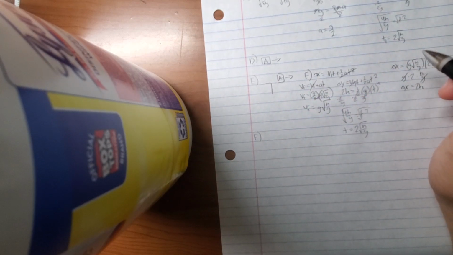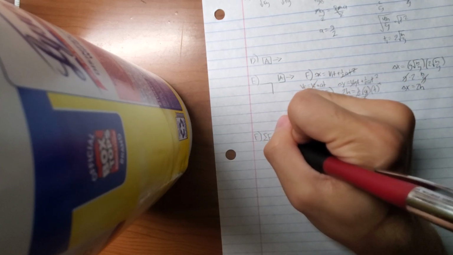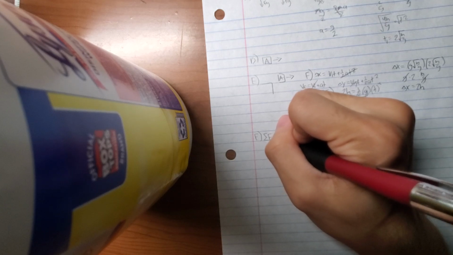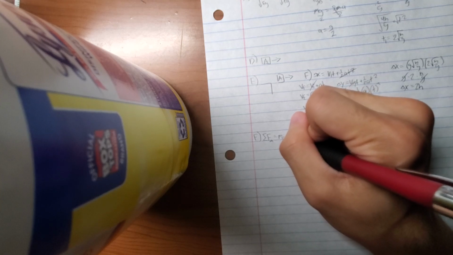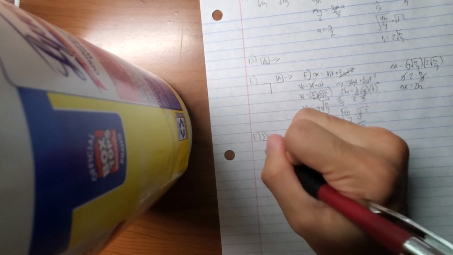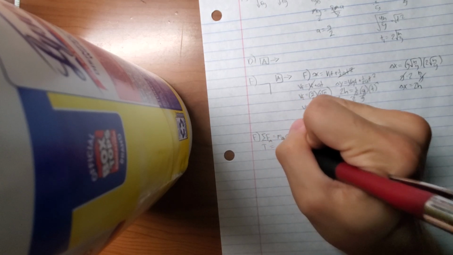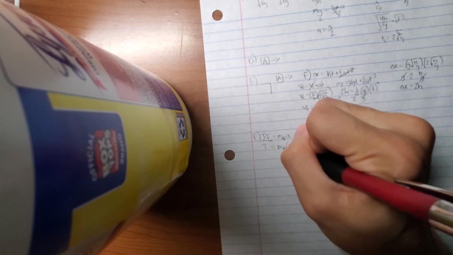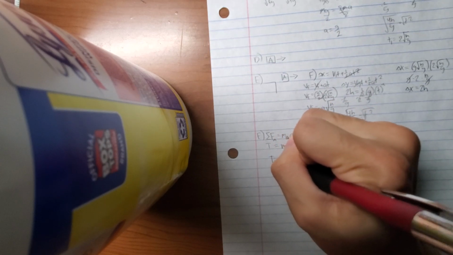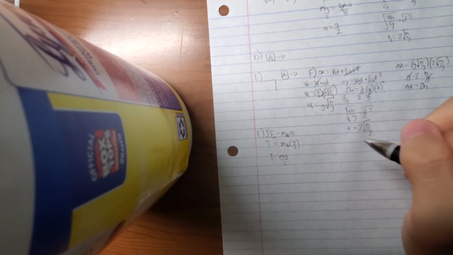F derived an expression for tension T. So I'm going to be looking at block A, because tension is the only force acting on it in the x direction. This would be tension, this would be the mass of A, and the acceleration is going to become g over 2. So T equals M, because block A is just an M, times g over 2.